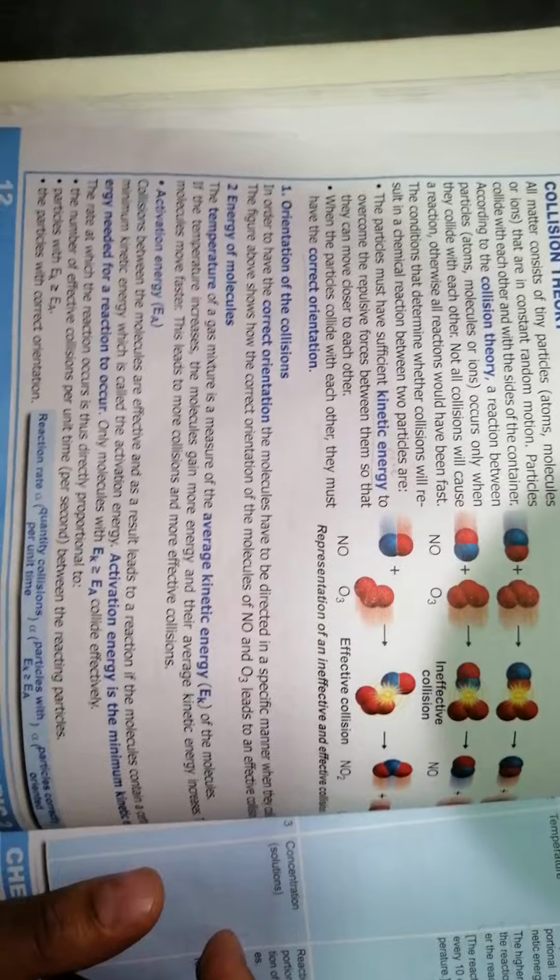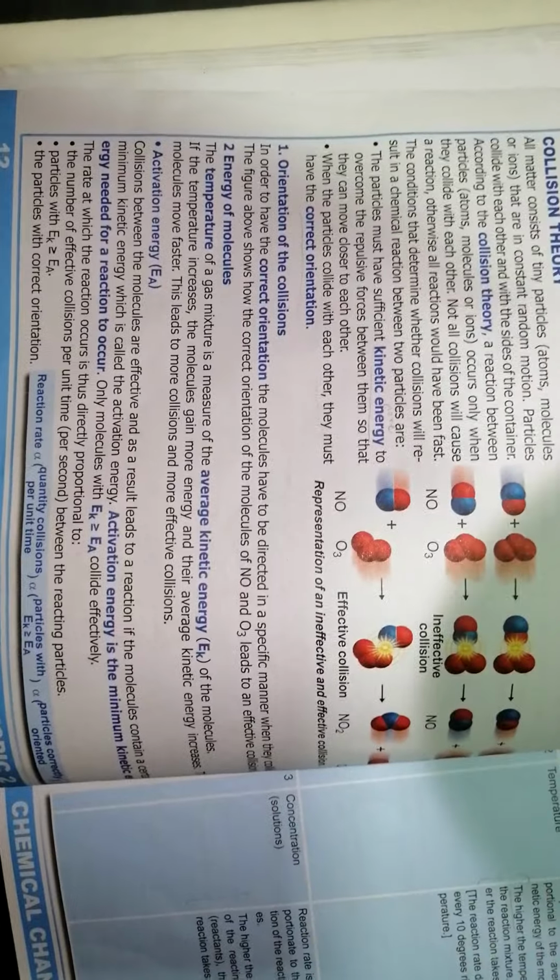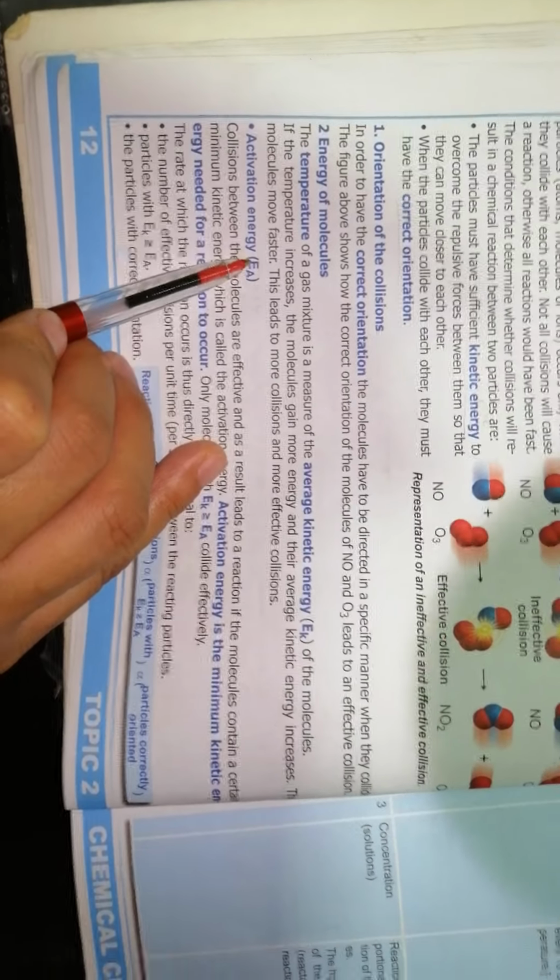Now, there's two things that are needed for that direct contact or collision to happen. The first thing is they have to have enough energy. Obviously, in order for atoms or molecules to move, they need to have energy, and the type of energy they need to have is kinetic energy. Now, how do we know if reactants have enough kinetic energy to be able to come into contact with each other? And that's where we come to activation energy. Remember, we did that before.